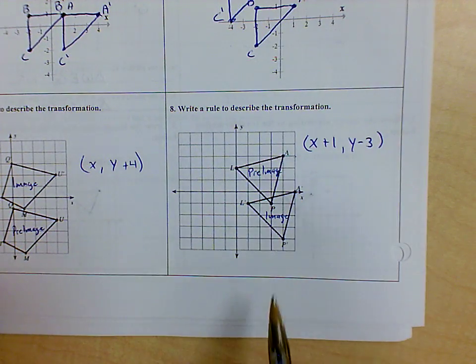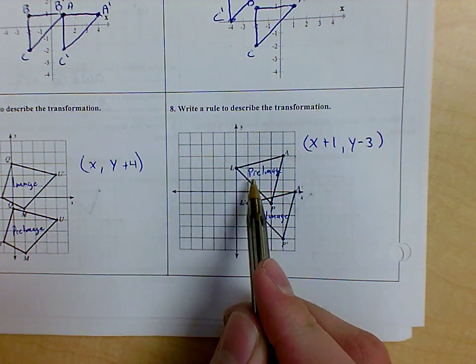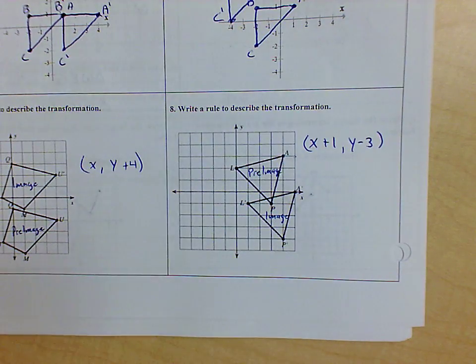And let's just make sure that works for all of them. To the right 1, down 3. To the right 1, down 3. And it does. All right, that is all for today.